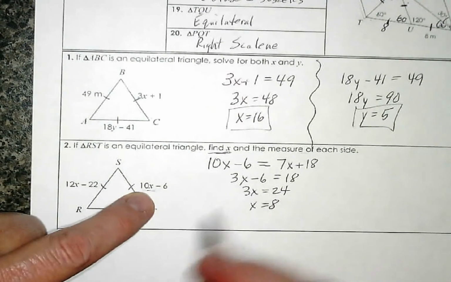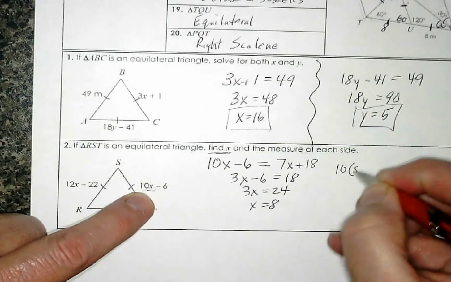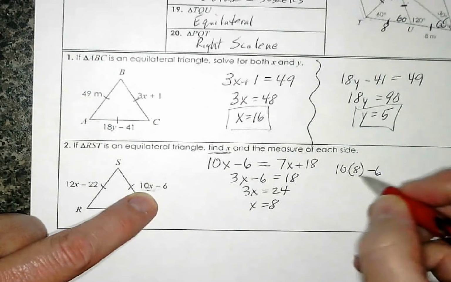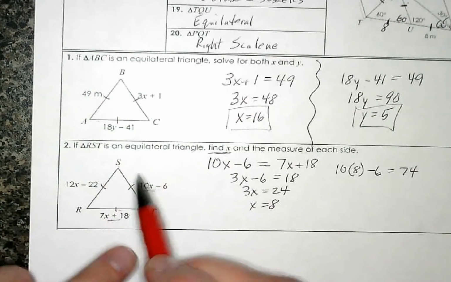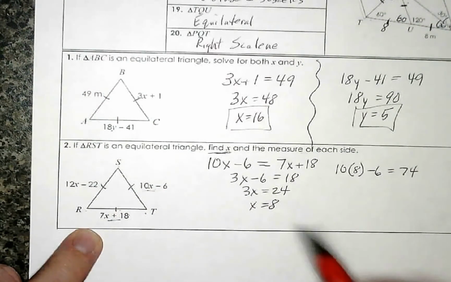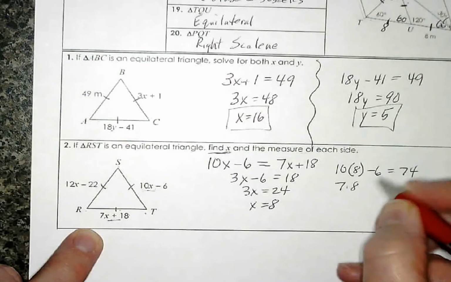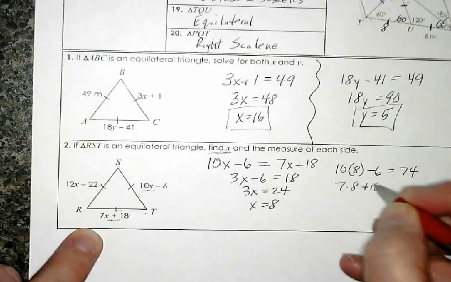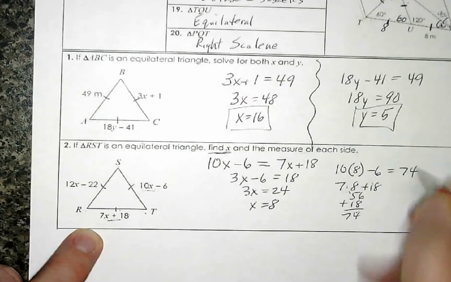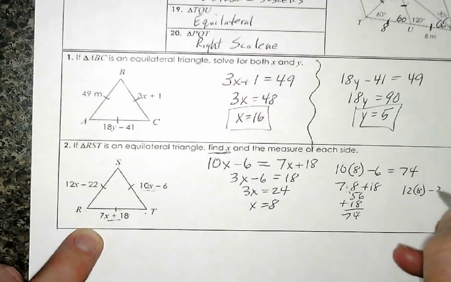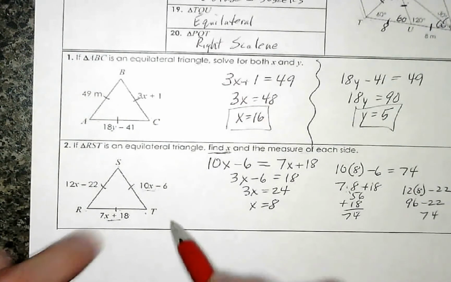So I'm going to use this one right here. 10 times 8 minus 6, 80 minus 6, 74. So I'm saying ST is 74. How long is RT? Should be 74. Let's check. 7 times 8 plus 18. 7 times 8 is 56 plus 18. Hey, 74 again. And the last one, 12 times 8 minus 22. 12 times 8 is 96. Minus 22 is 74. So the measure of each side would be 74.